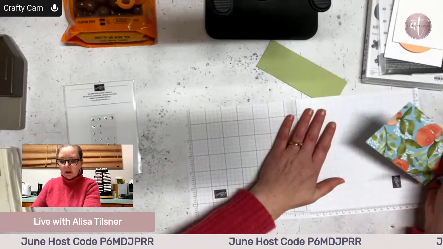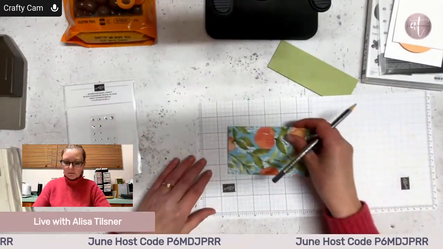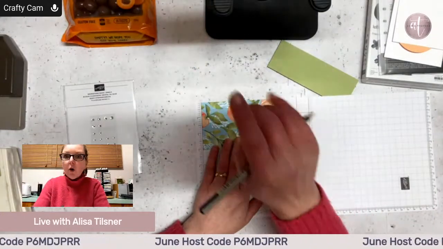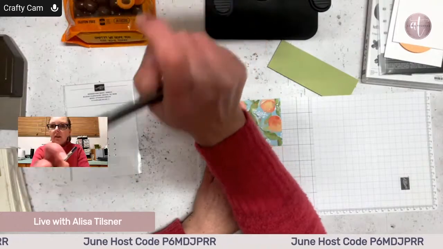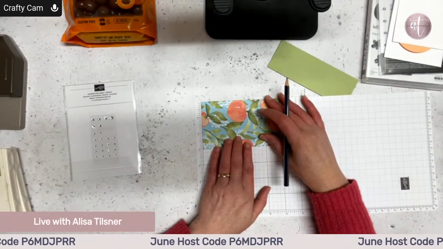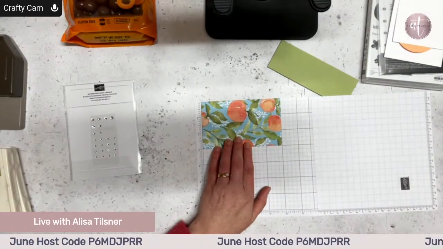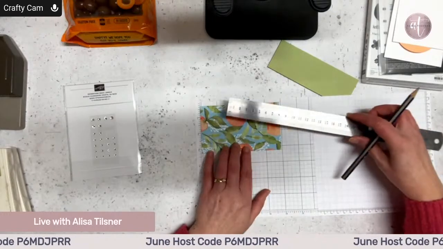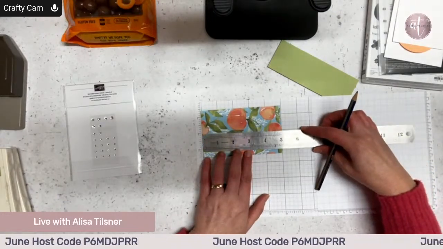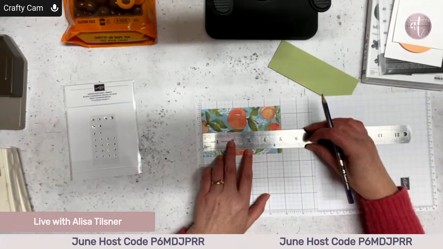Oh, the other thing I can do is get rid of me and have this spotlighted. So I'm going to come in at 1.5 inches, flip that around, and just make a V in here. Get that all lined up.